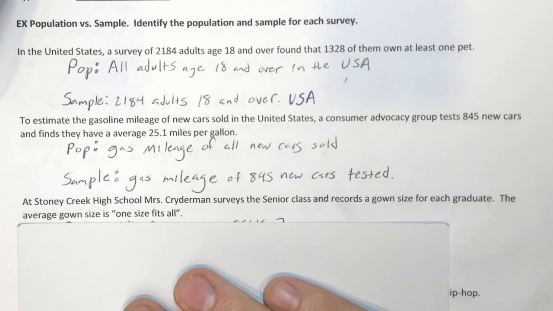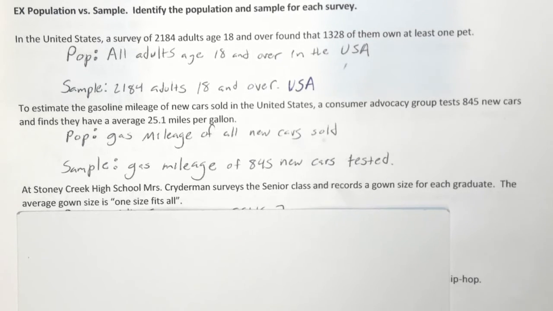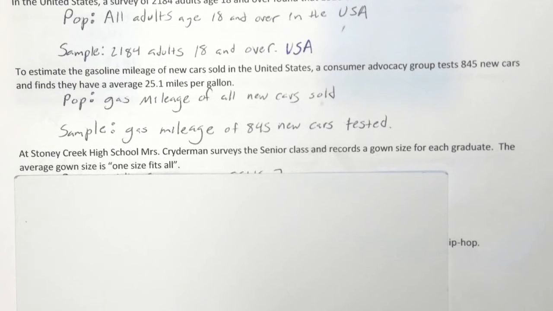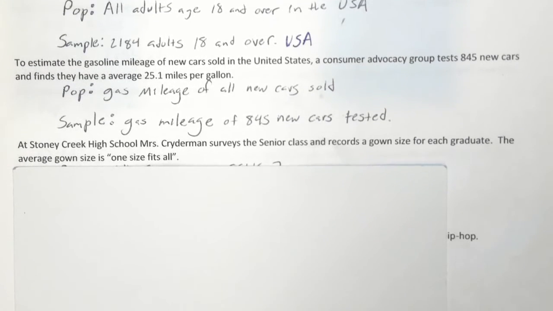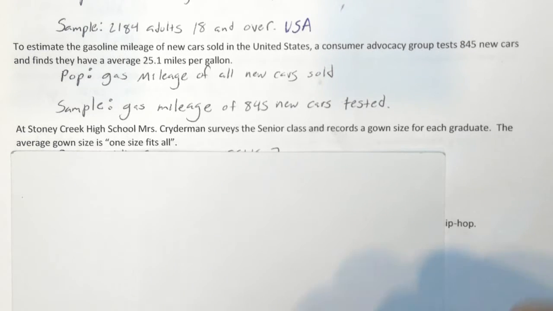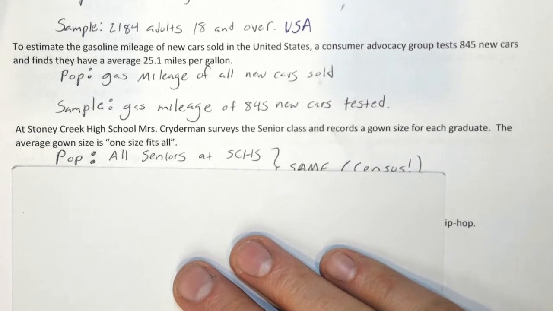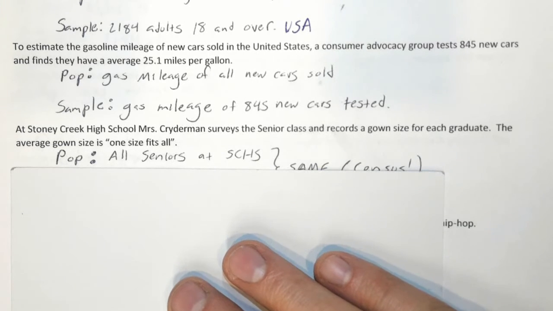Next one. At Stoney Creek High School, Mrs. Kreiderman surveys the senior class and records their gown size for each graduate. The average gown size is one size fits all. So now this is a population that you could actually reach out to, and Mrs. Kreiderman is certainly in charge of reaching out to that entire population. She cannot skip anybody. So our population is going to be all seniors at SCHS.